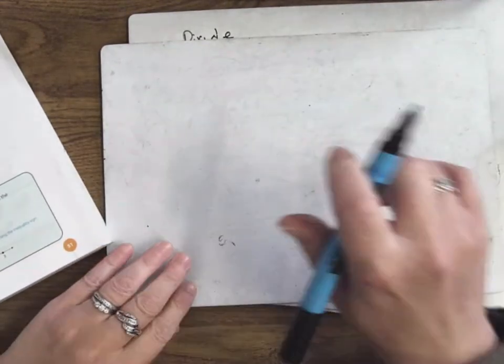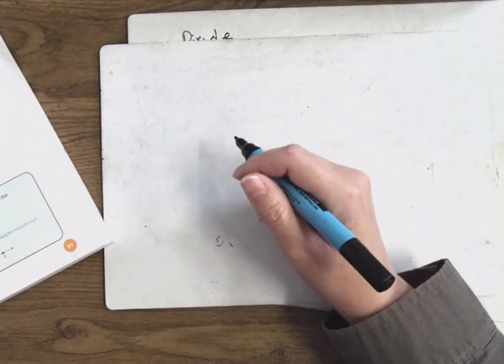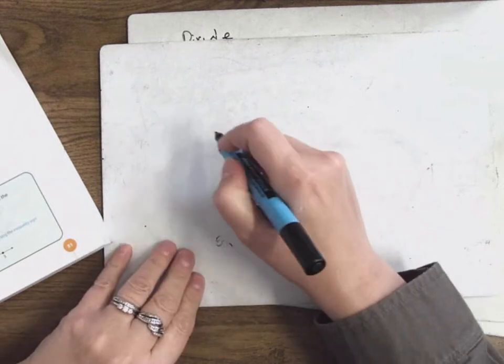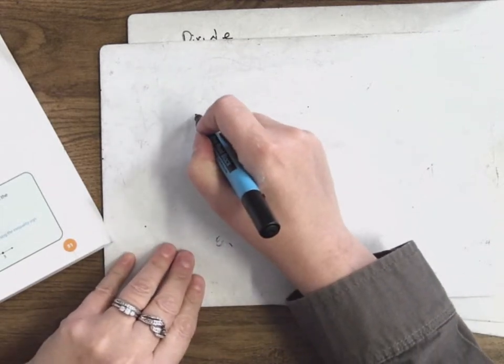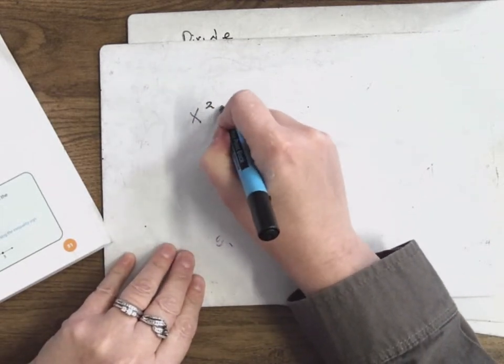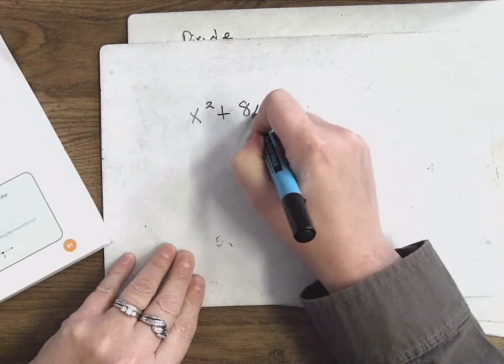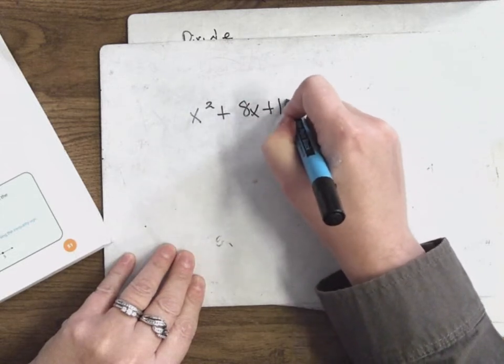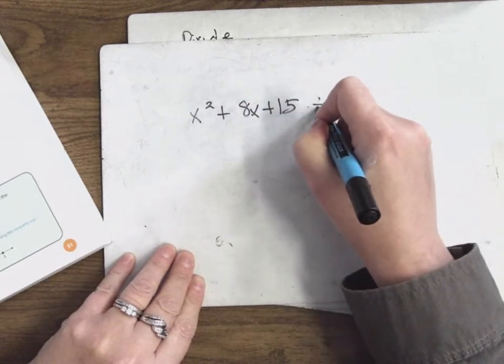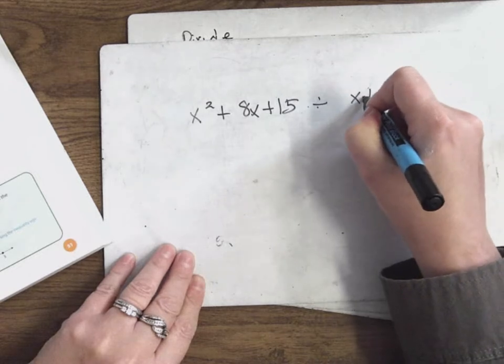x squared plus 8x plus 15 divided by x plus 5.